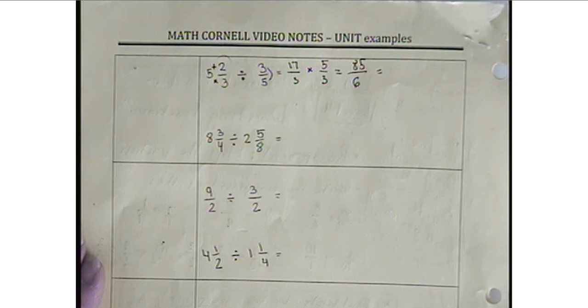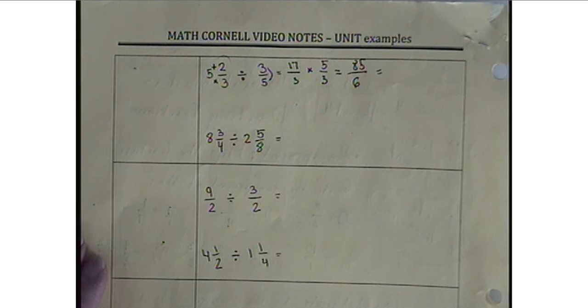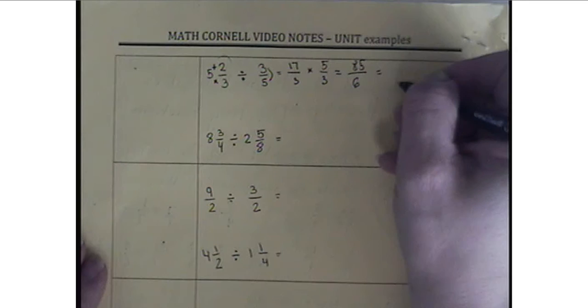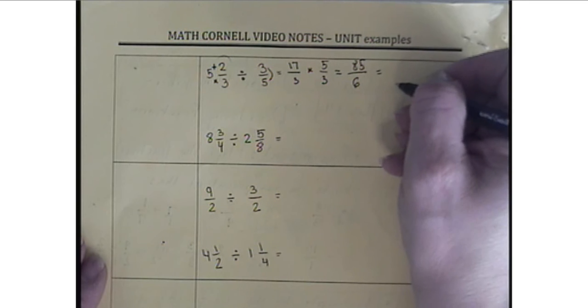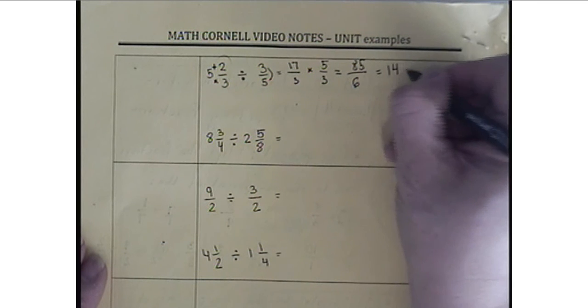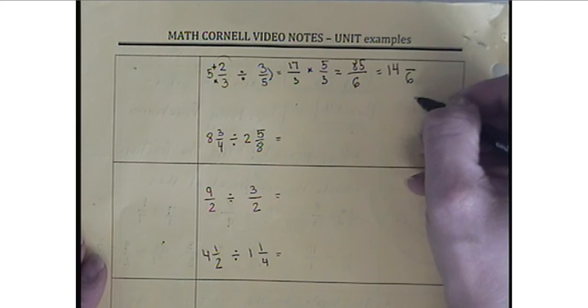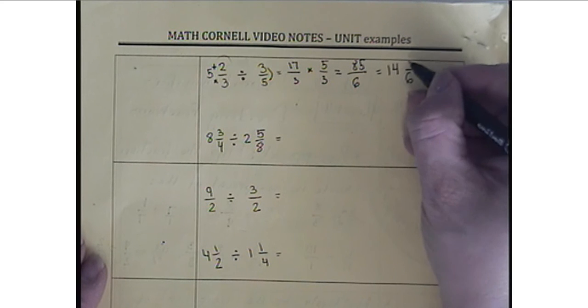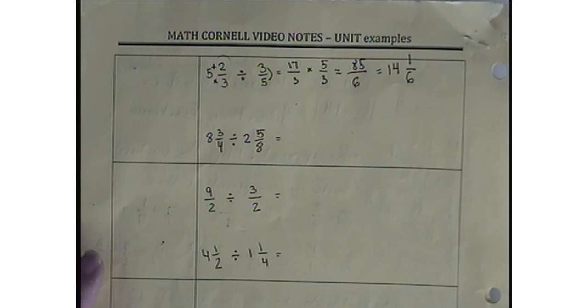How many times does 6 go into 85? This will be 14 times. And 6 times 14 will give us 84. So 14 and 1/6 will be the simplest form.